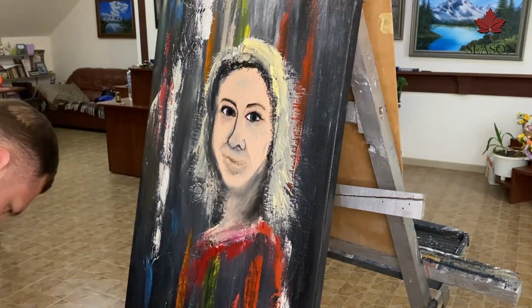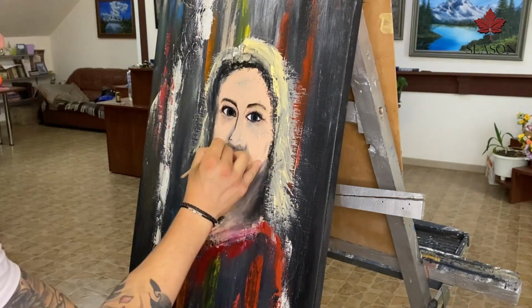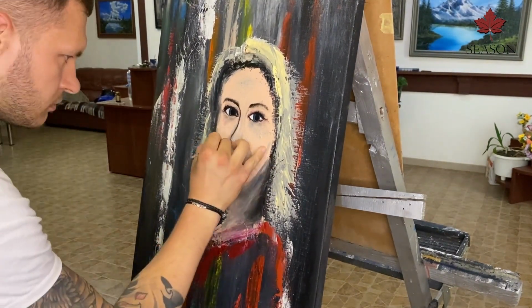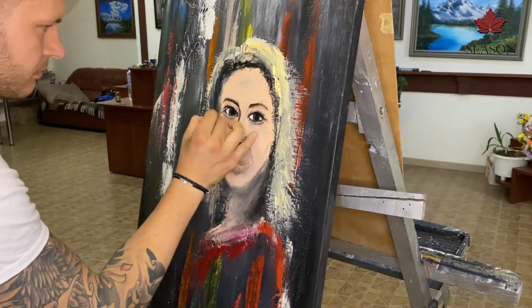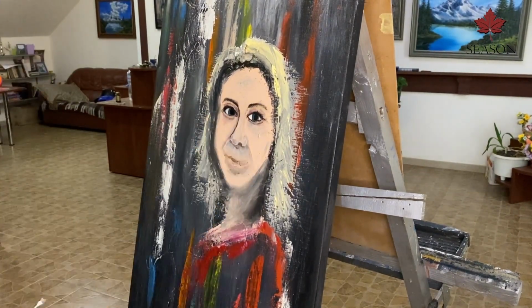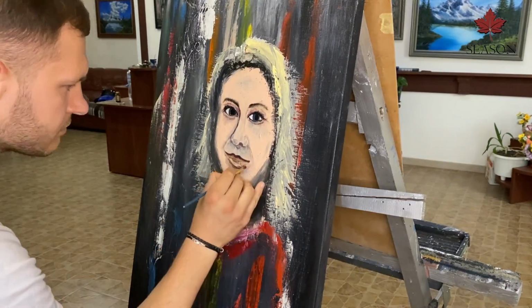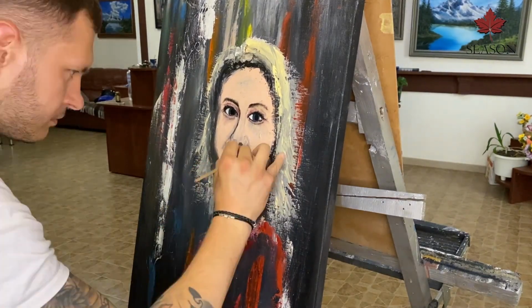In this video I will not draw a more realistic portrait, as this is an abstract picture. But still, some rules must be observed when drawing the portrait. With a thin brush we set the shape of the lips.